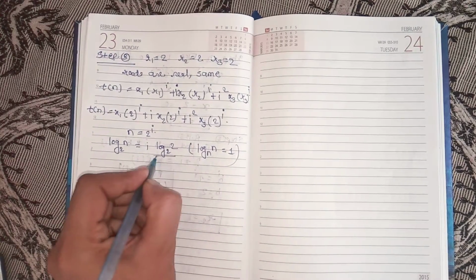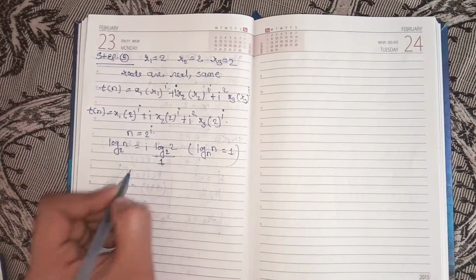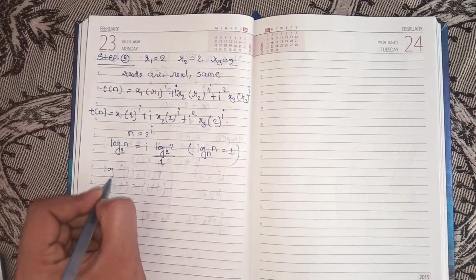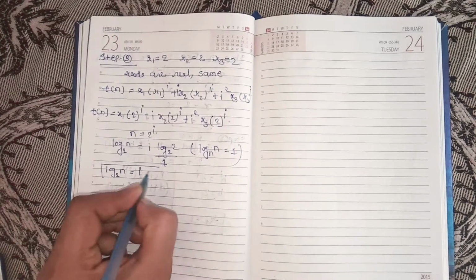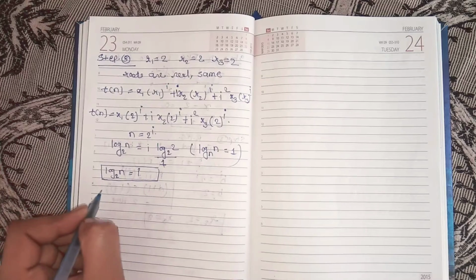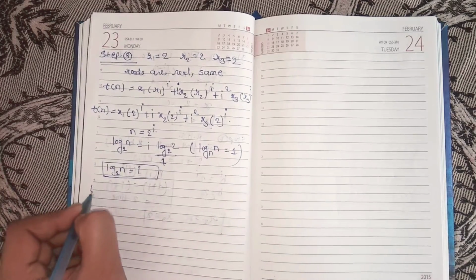That means this value becomes 1, that's why log base 2 of n is equal to i. So what is the i value? Log base 2 of n.